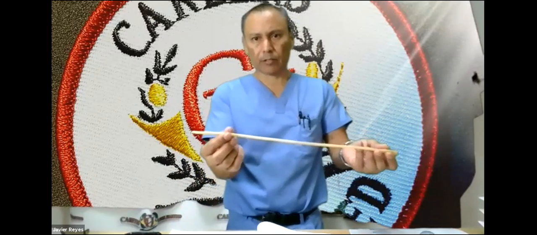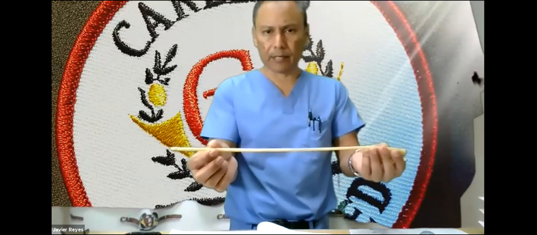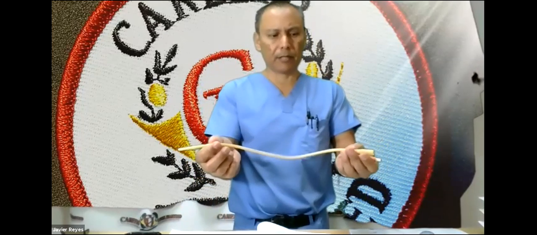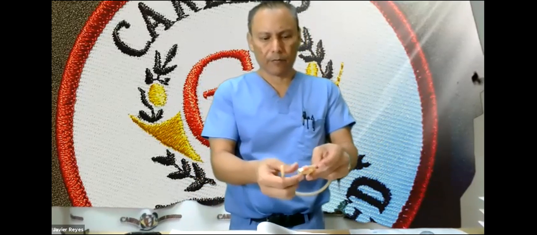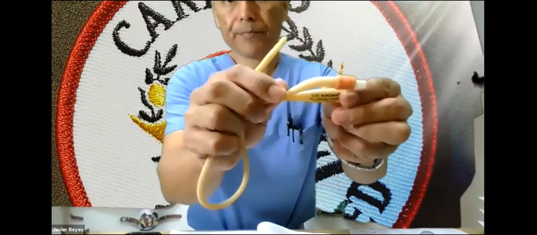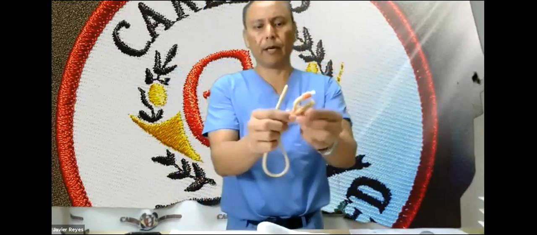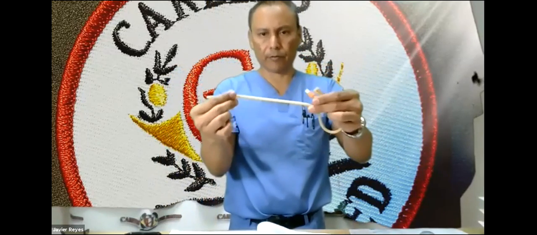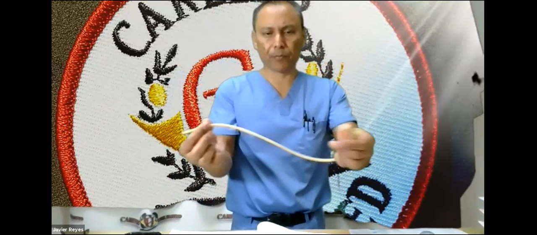Now, it's not one size fits all. There are different sizes. Just like needles have gauges, these come in sizes, but they call it French. French is the size. For example, this one is a 16. If you look really closely, I don't know if you can see the letters there, it says 16 French. 16 French is the girth or thickness. There's 18, 20, 22, 24. They come in even numbers, okay?